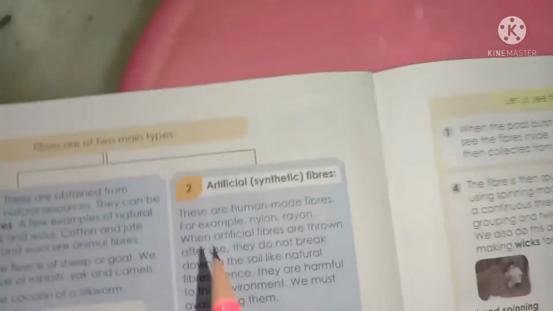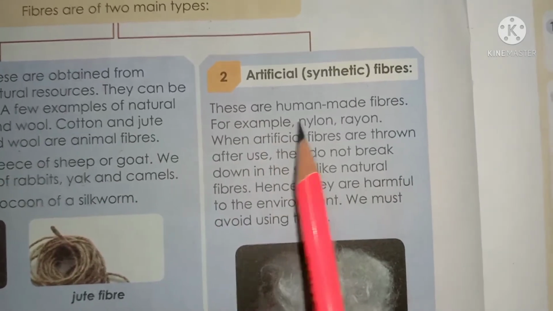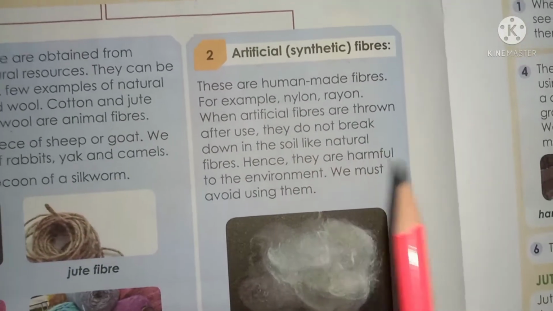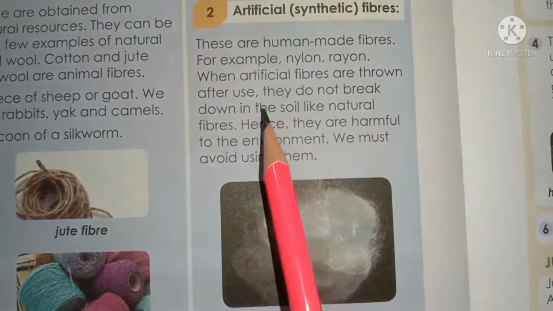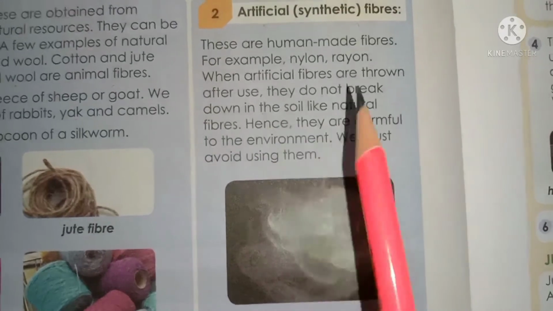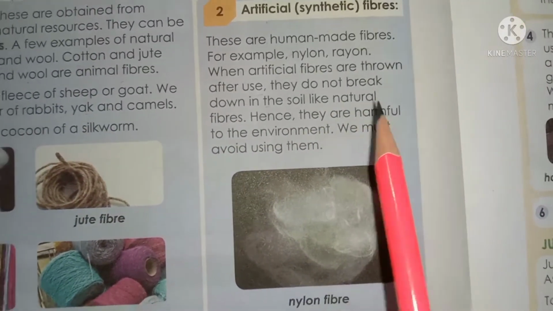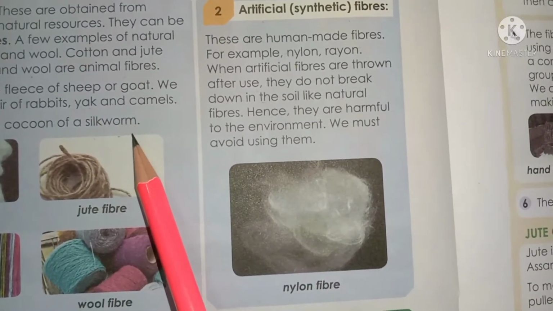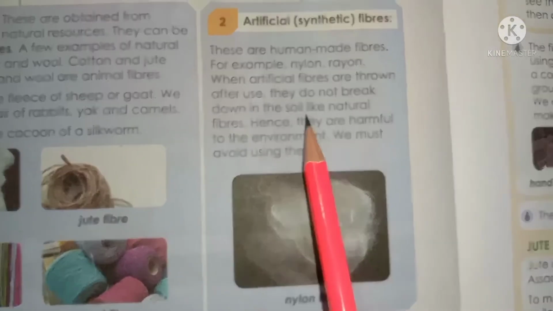Moving on to artificial fibers, children. These are man-made, for example nylon and rayon. When artificial fibers are thrown away after use, they will not decompose, that means they do not break down into the soil. But natural fibers, if we throw them away, will decompose in the soil.